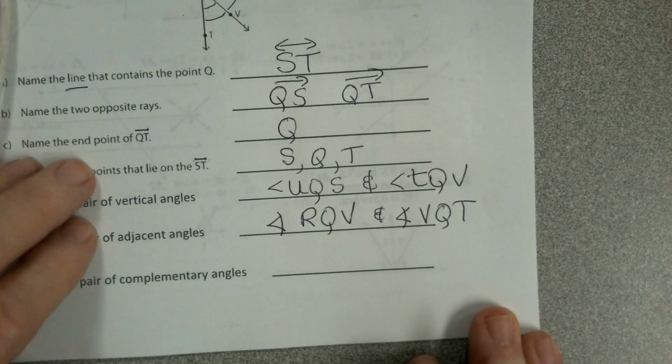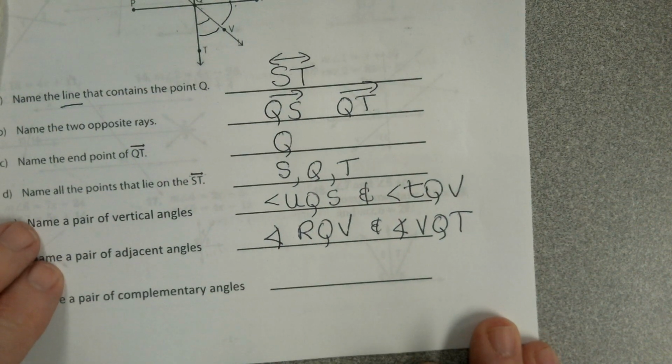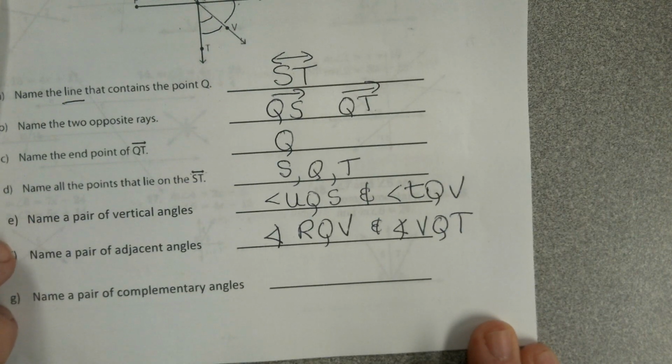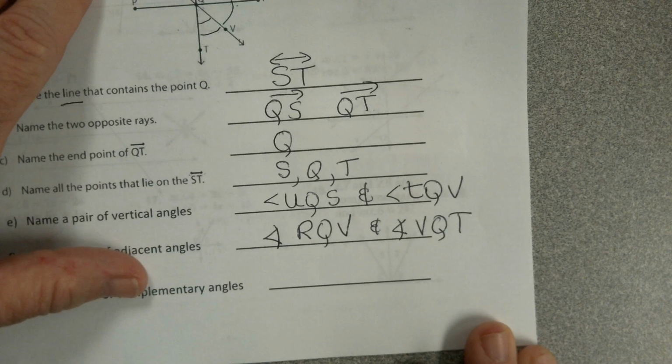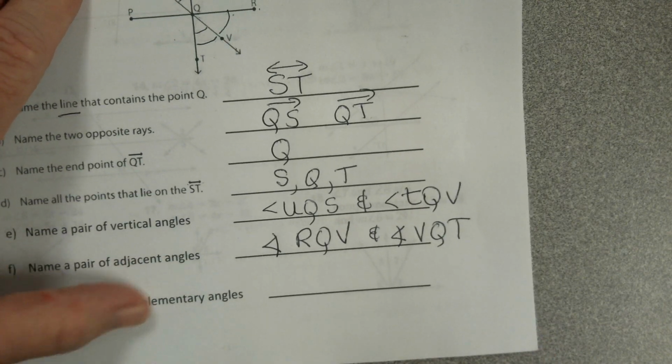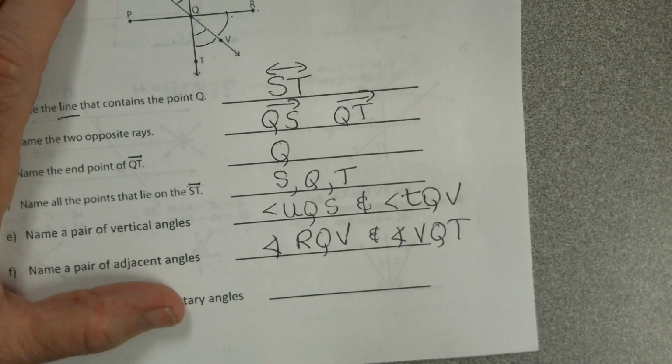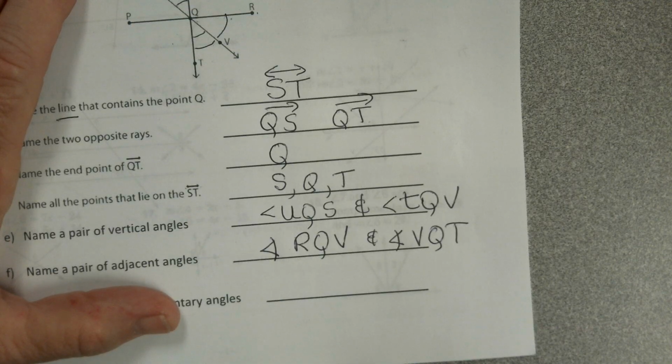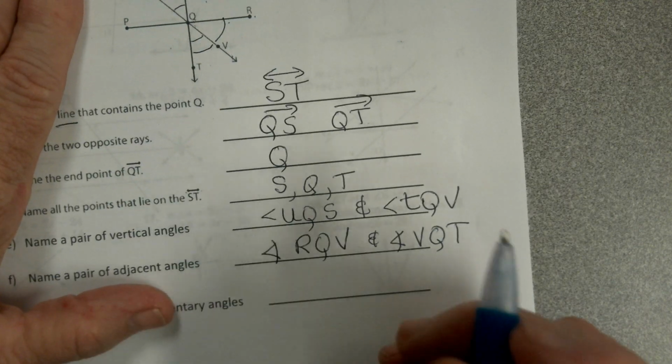Name a pair that appear to be complementary. What does complementary mean? So actually I see 2 pairs that look like they add up to be 90 degrees. Ava, tell me a set. Angle SQR. That is not complementary. That's a right angle. It has to be 2 separate angles that add up to be 90. Elijah?